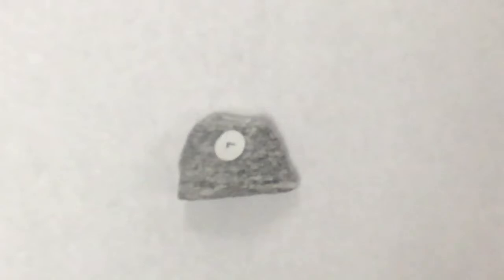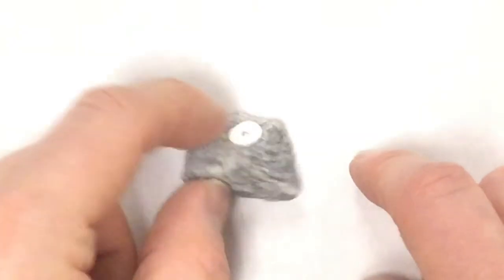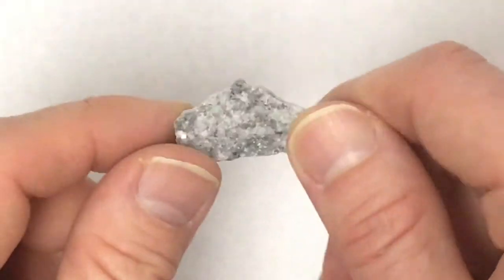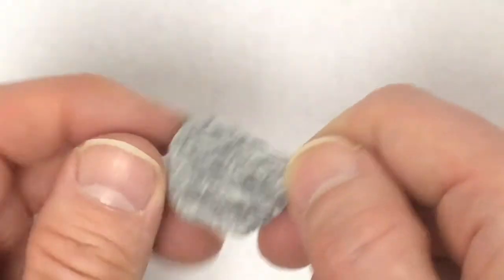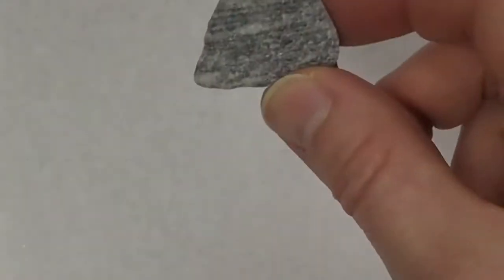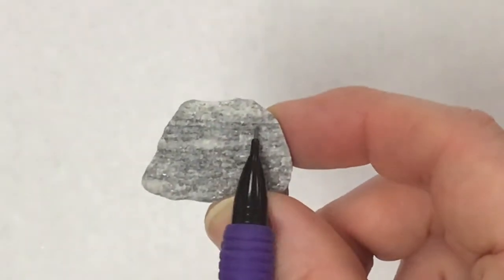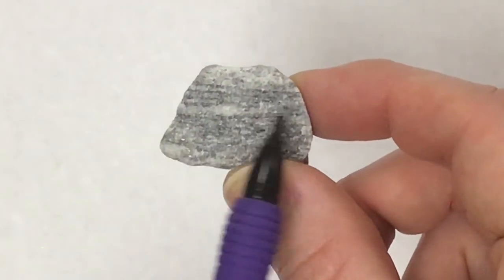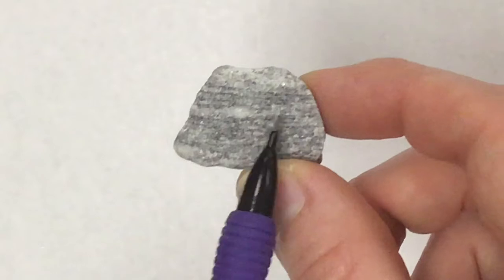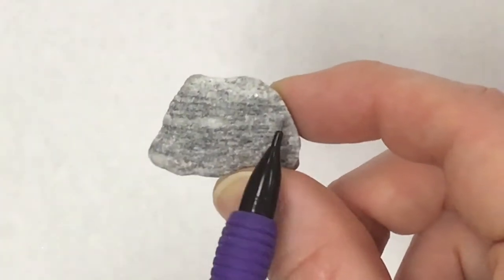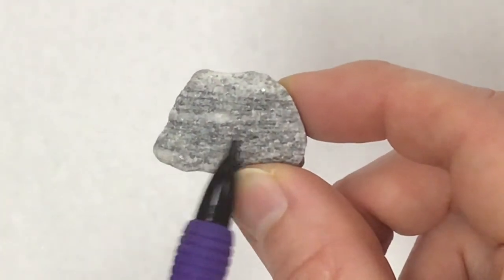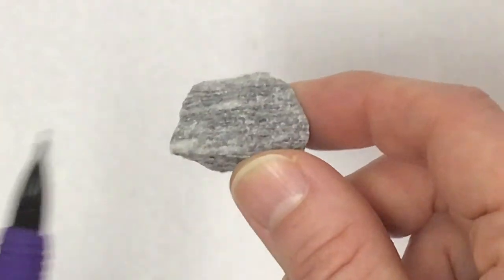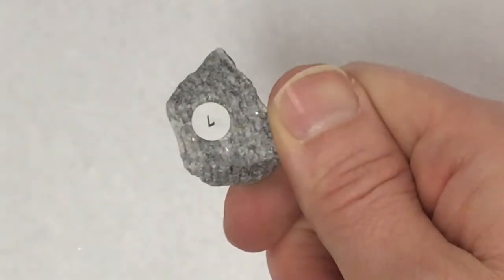All right, the next one's kind of a neat one. This is rock number 7. So you can record this one on your data table. And if we look at it really closely, you can see that there's actually kind of something called foliation to it. And you can see that there's almost these little layers here. There's these lines. And that's telling us that this was put under a lot of pressure and heat. And it reformed all these minerals and forced them to form into kind of a straight line when they were put under pressure. So that's rock number 7.